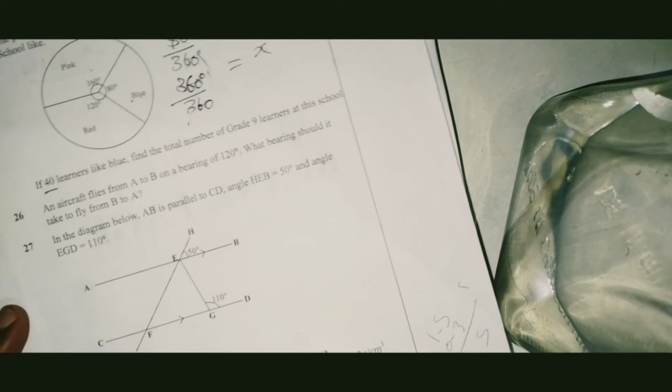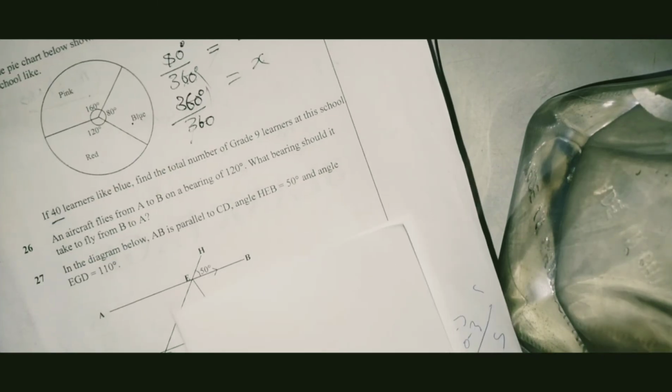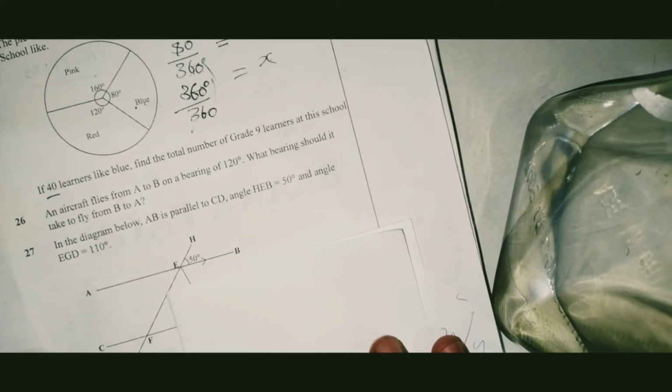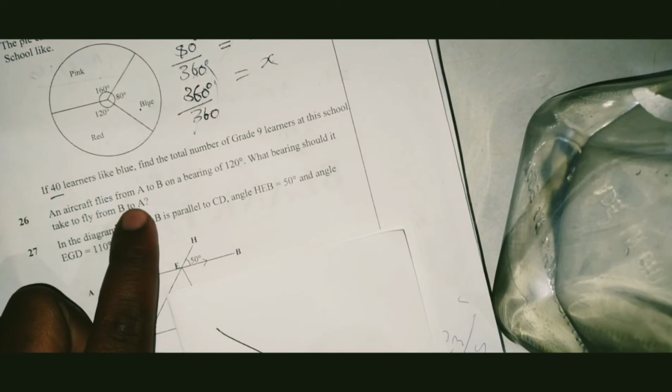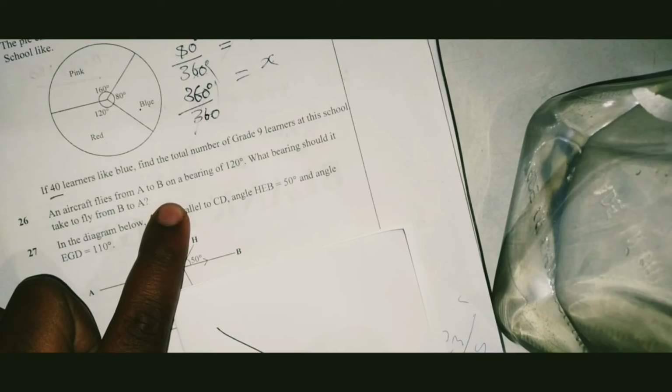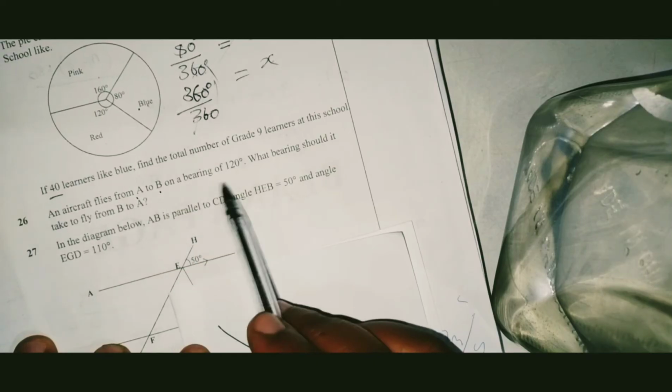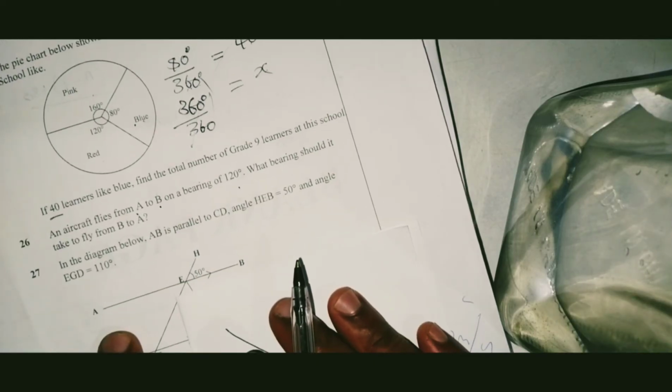The next question, 26. An aircraft flies from A to B on a bearing of 120. So you have got these. Flies from A to B. So it means that the bearing of B from A is 120. So you have A here and B.